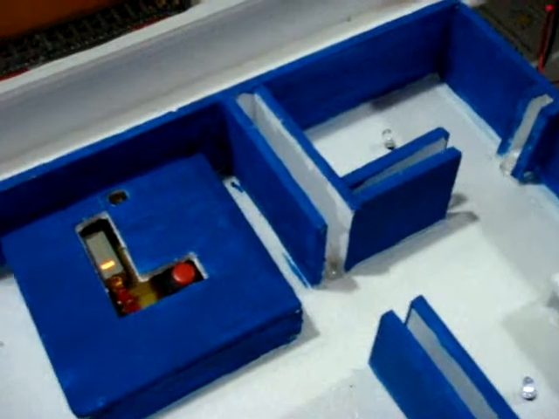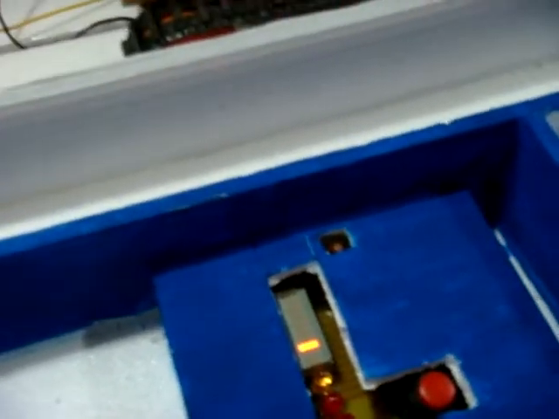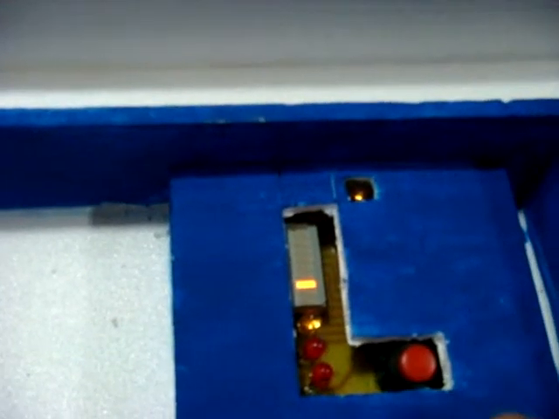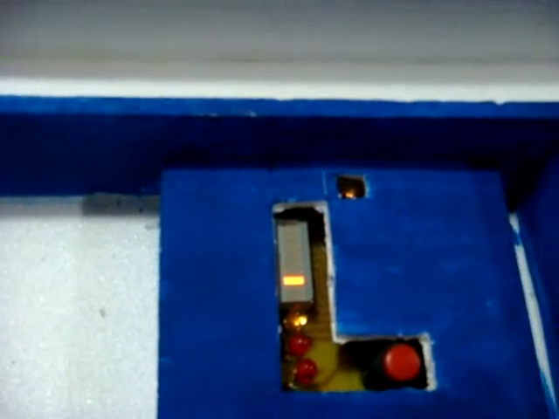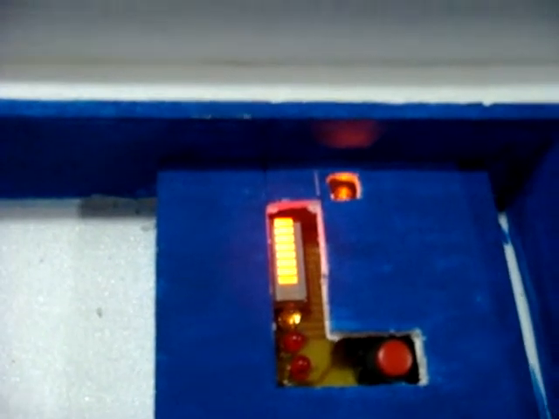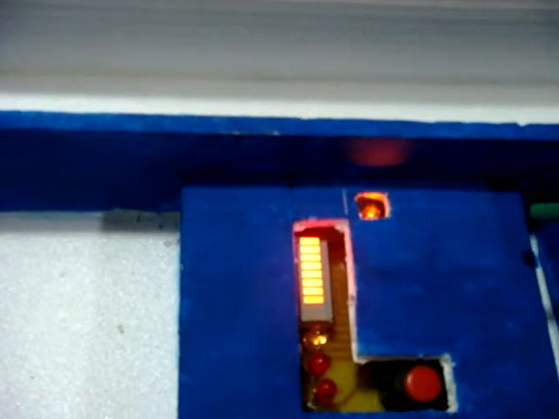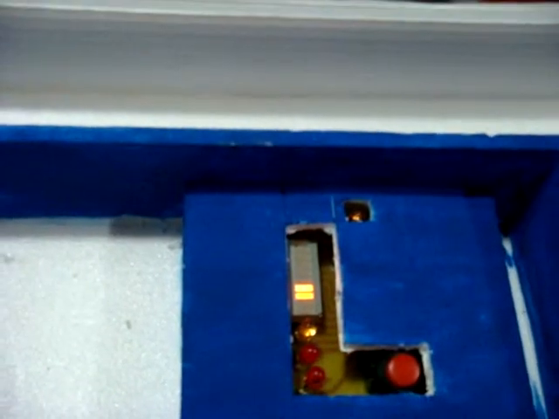Then there will be a microphone, which will be used to detect the noise level in the room. Over here at the panel, you can see the meter showing the noise level of the room. If the room is too noisy, the warning light will be switched on, warning the nurse to check on the ward.